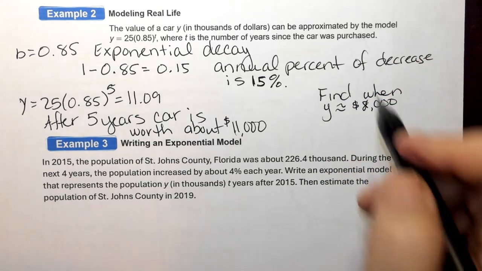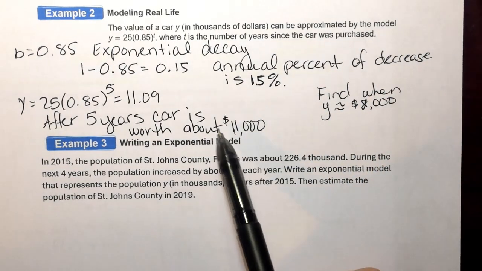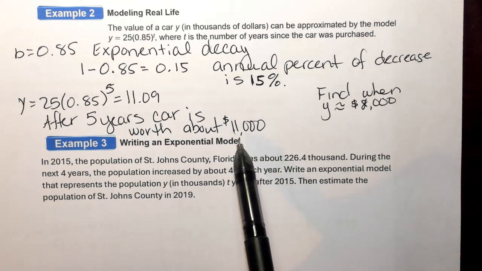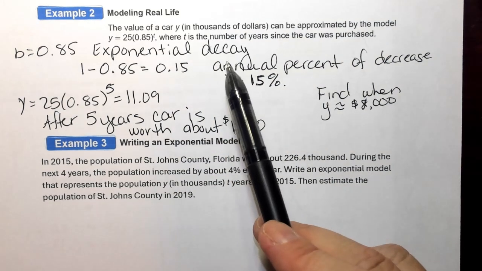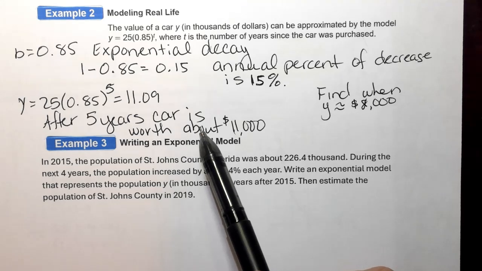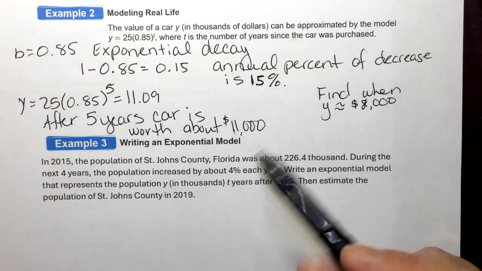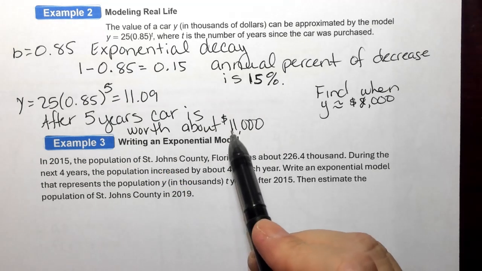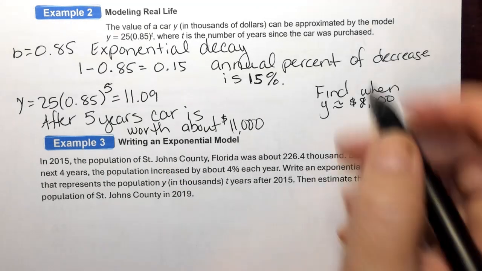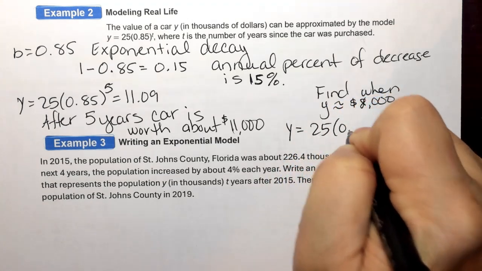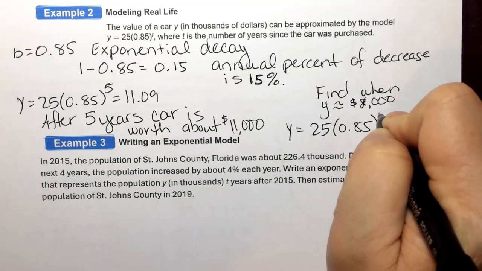This one was when the car was about 5 years. After 5 years, it's worth $11,000, and typically your car depreciates. That's why we have an exponential decay. So let's test another one. Let's try 7, because I don't think 6 is going to bring it down enough. So let's find out what y is when t is 7.